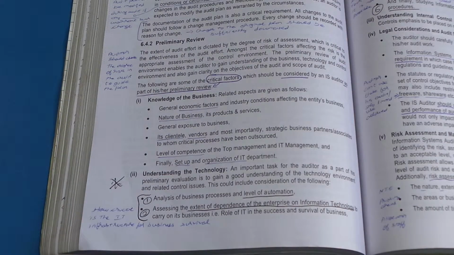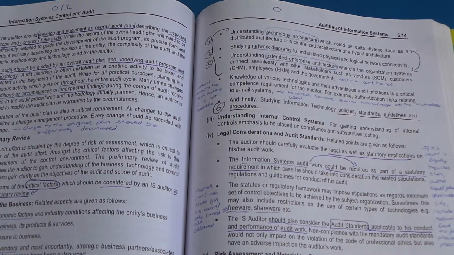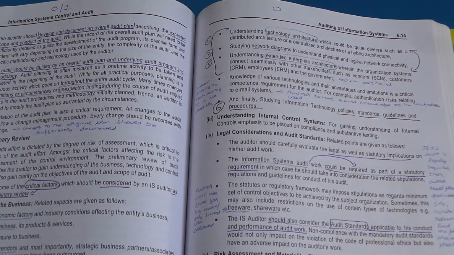Then in the next page, in page 6.13, we have got the point regarding understanding of the technology that is present at the client. So the order for this would be 1, 2, 4, 3, 5. First point would be to analyze the level of automation in the client. The next point, to analyze the extent of dependence on the IT by that particular enterprise. Point number 3 would be to study the network diagrams. Point 4 would be to understand the technology architecture that is present.